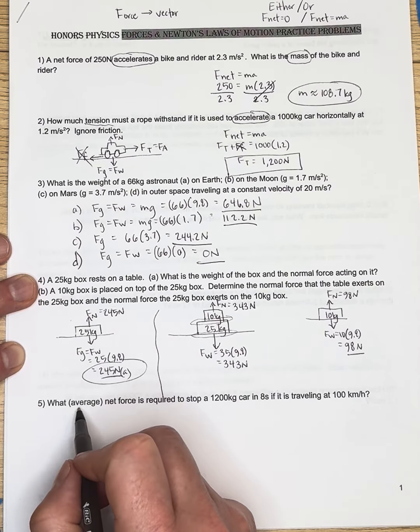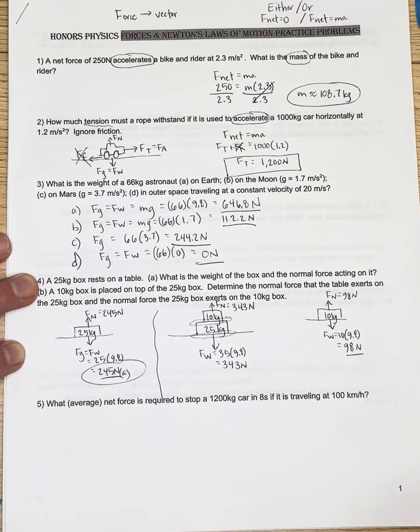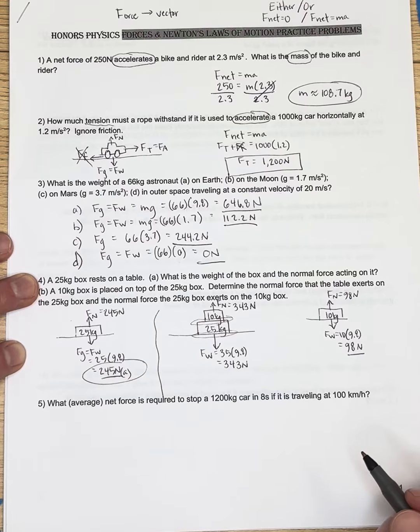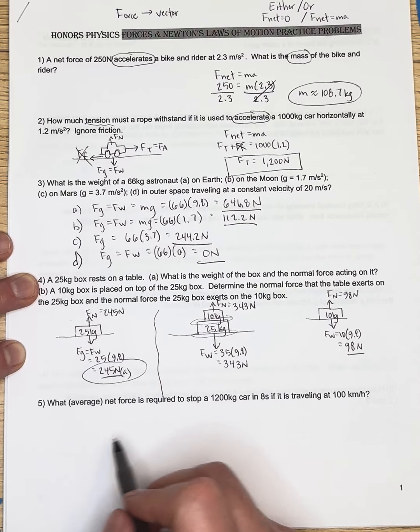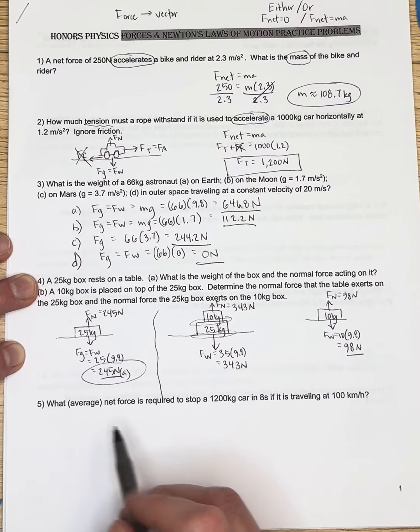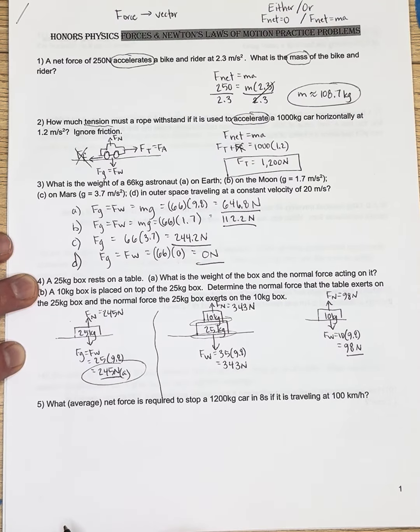But when you're doing calculation-based problems, when you see average, that can make you instinctively think, oh, average, add up a bunch of numbers and then divide by how many there are to calculate an average or mean. We don't have to do that. Just an acknowledgement that the force used to stop the car doesn't have to be exactly the same every instant.